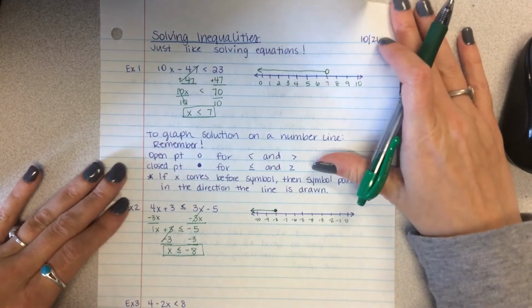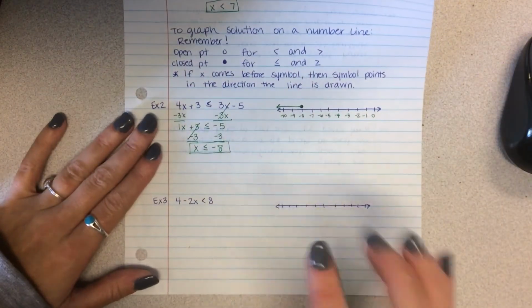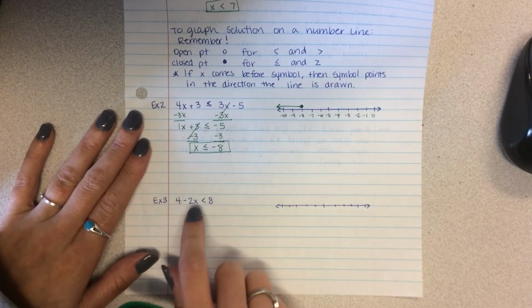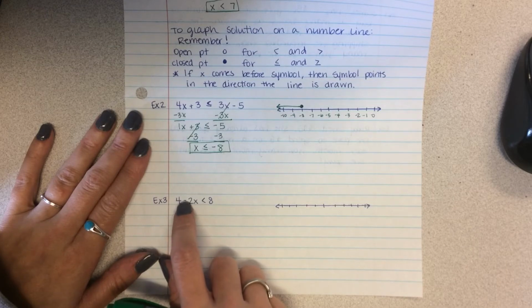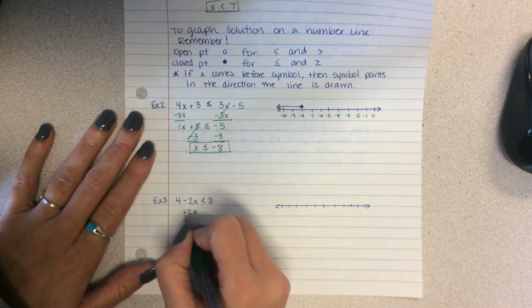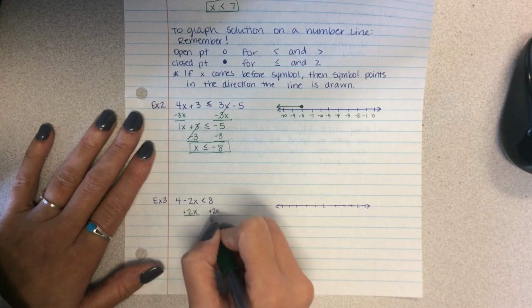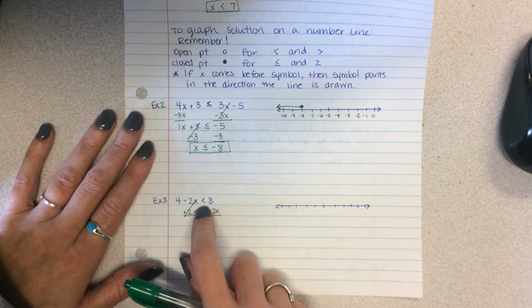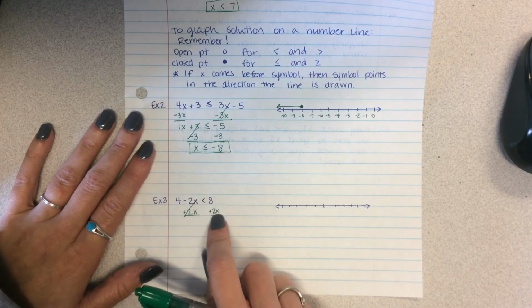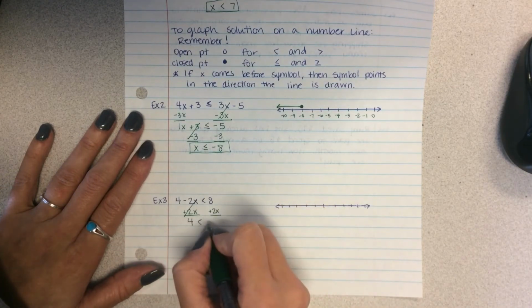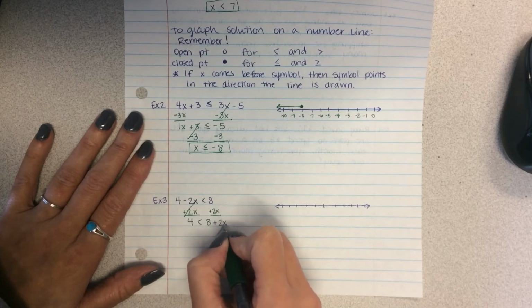Okay, I have one more example. So for this one, when we try to get x by itself, you notice how this 2x is negative. I don't want my x term to be negative. It's easier if it's positive. So the first thing I'm actually going to do is add 2x over to the other side. It is easier with inequalities specifically if your coefficient of x is positive. So we're going to have 4 is less than 8 plus 2x.